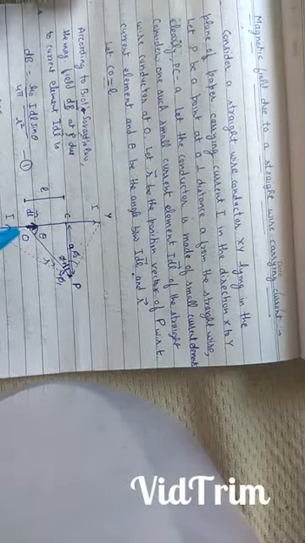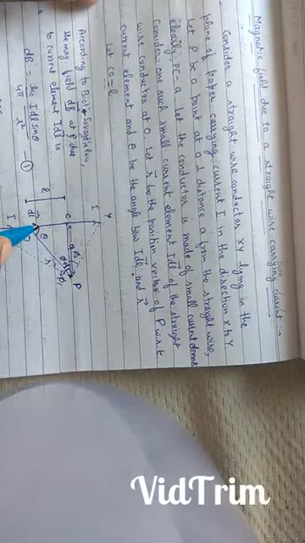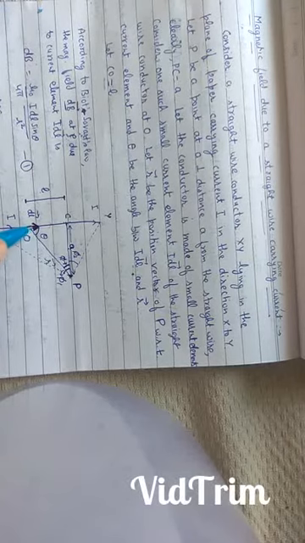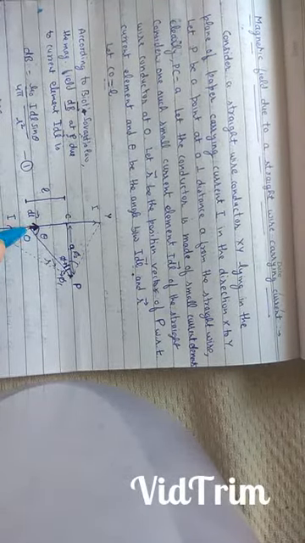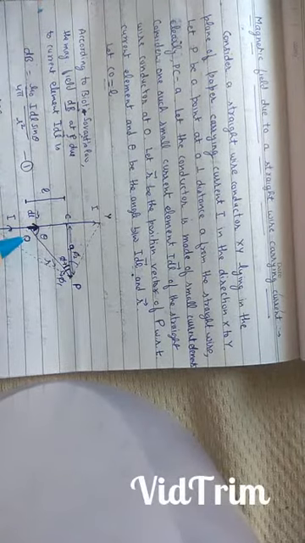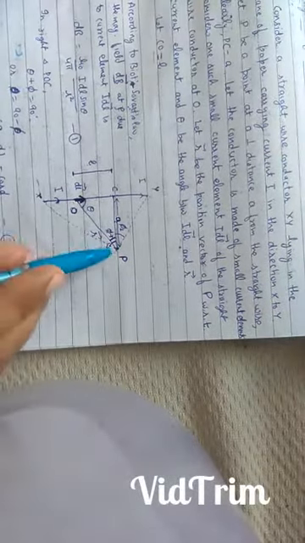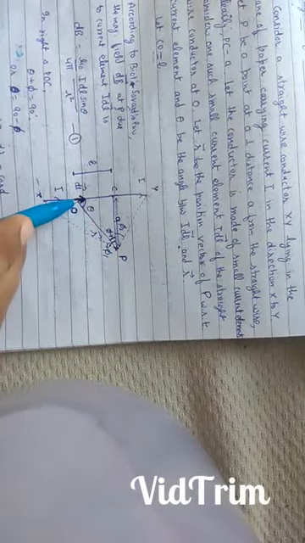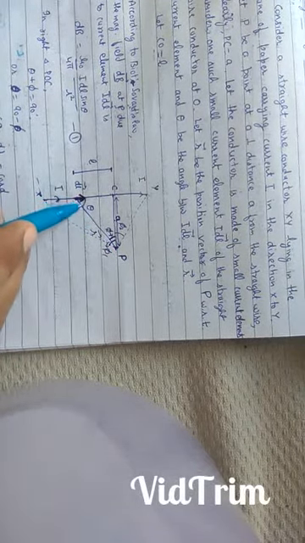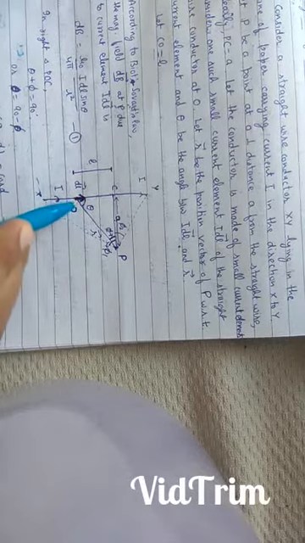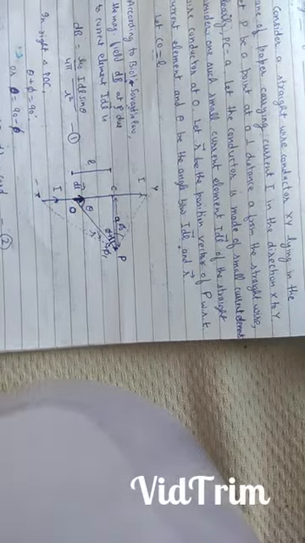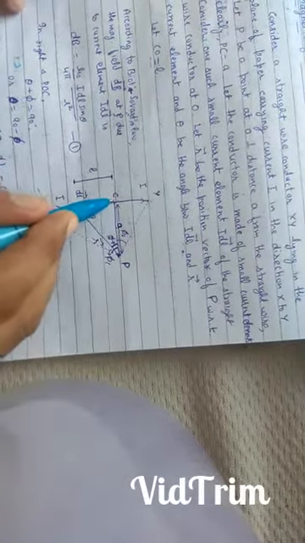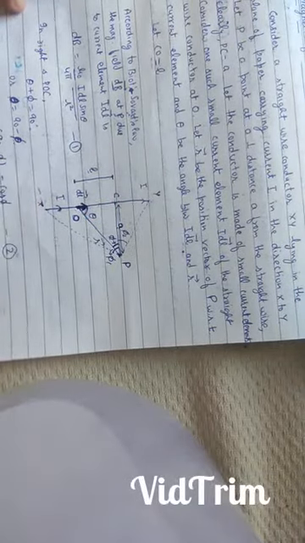Let the conductor be made up of a large number of small current elements. Consider one such small current element, I dl vector, of the straight conductor at point O. Let r vector be the position vector of point P with respect to this current element, and theta is the angle between current element I dl vector and r vector. Let CO be equal to L.